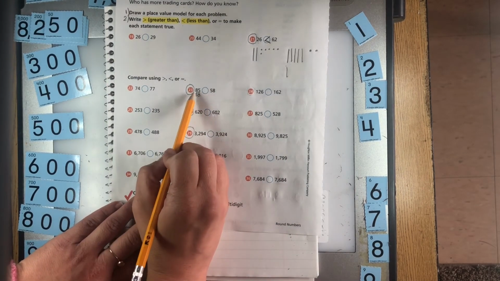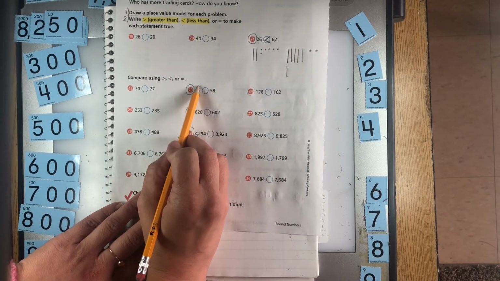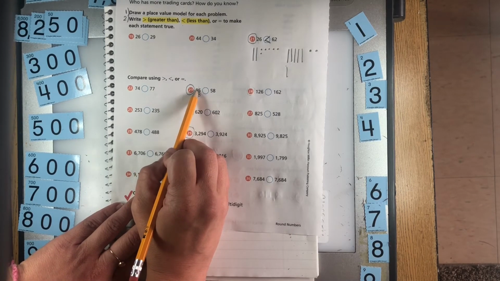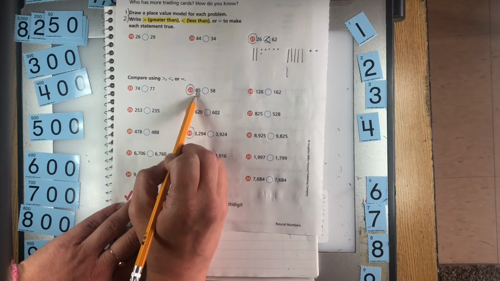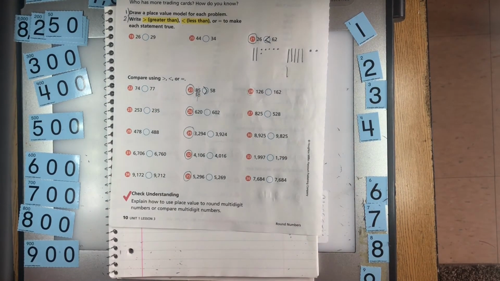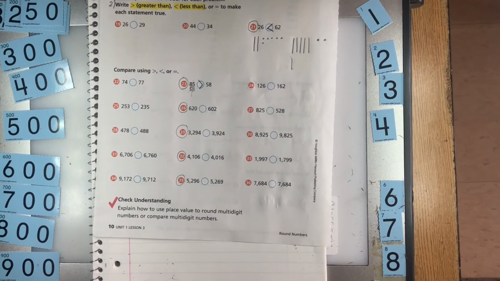Okay, and I'm always going to start from the larger place value, right? So if I'm looking at my 10s first, oh, I see the 8. That's more 10s than 5. So I would say 85 is greater than 58. Hopefully you guys can see that. Let's zoom in a little.